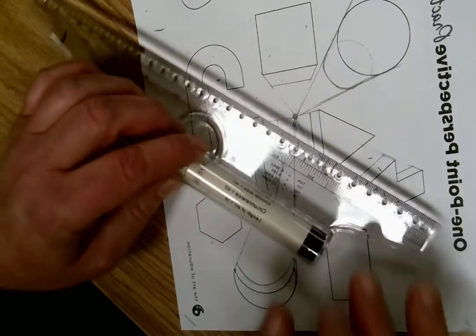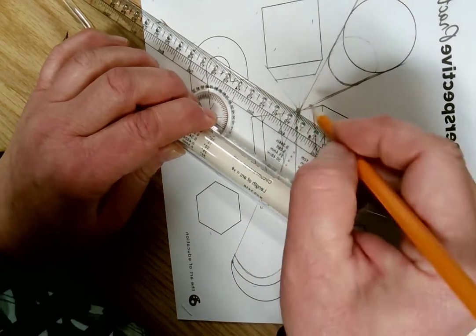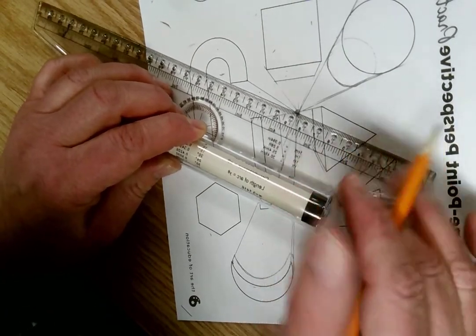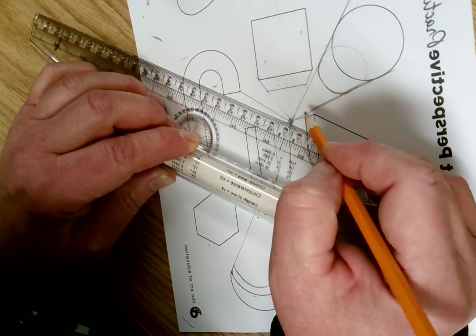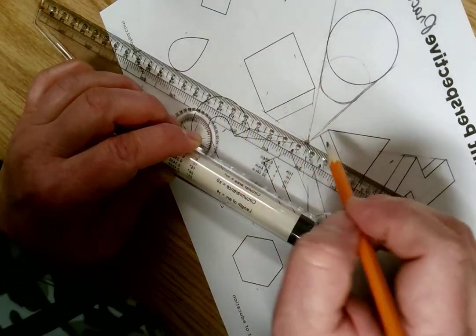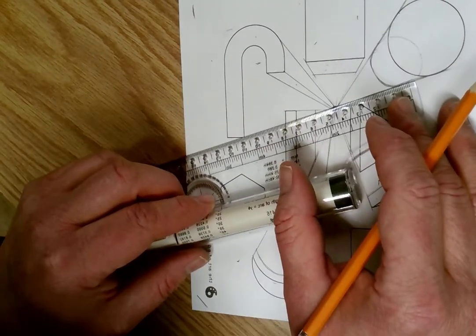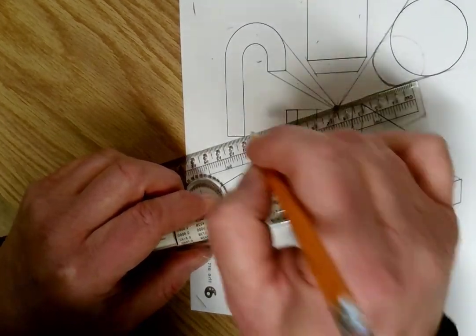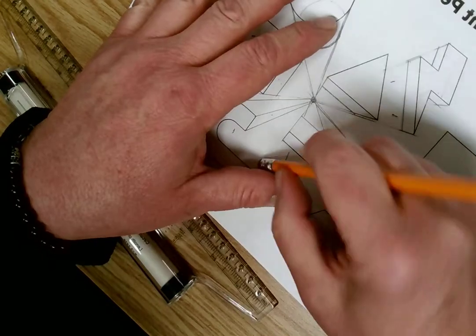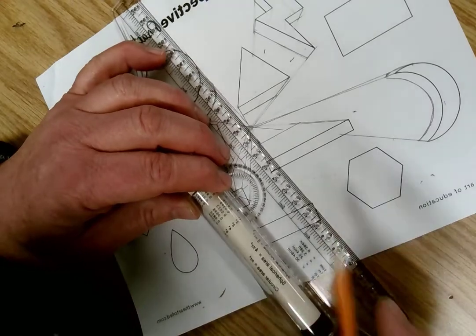While you're doing that, I will put in the orthogonals for, as you guys were calling it yesterday, the candy cane. And all of them are going to the vanishing point. Remember, precision is key.